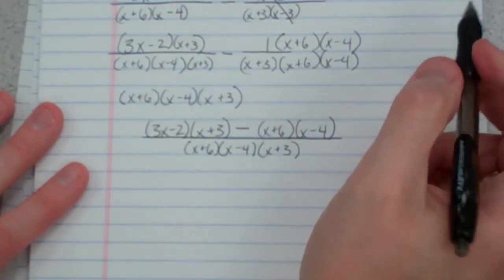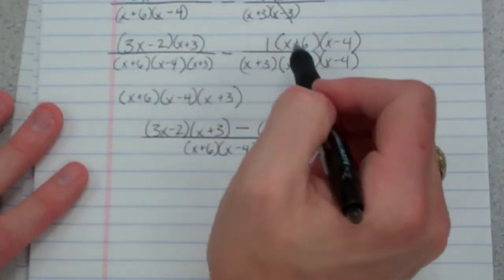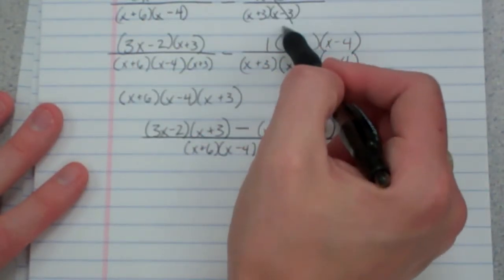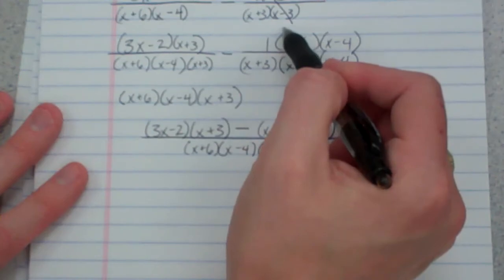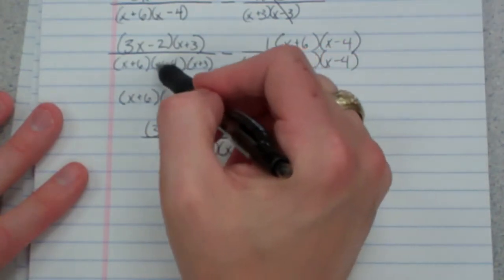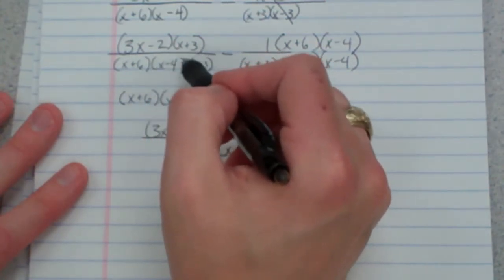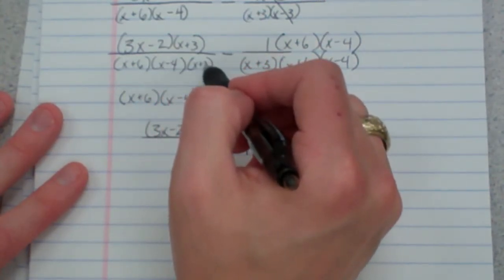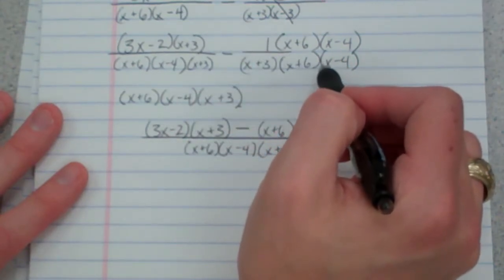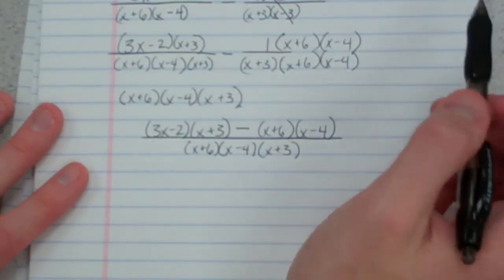So just to recap, I factored everything, and then I saw that I could cancel something here, so I did. And then I found the common denominator, and then whatever each one was missing from the bottom, I multiplied it there and then on the top as well. Okay?